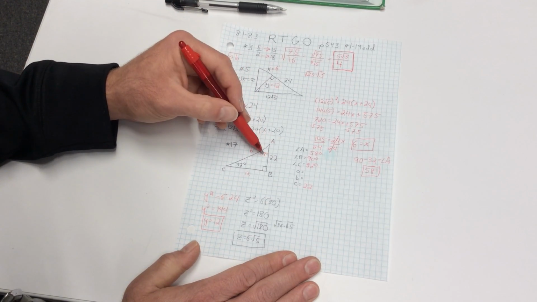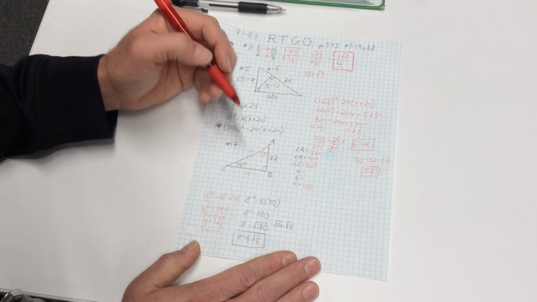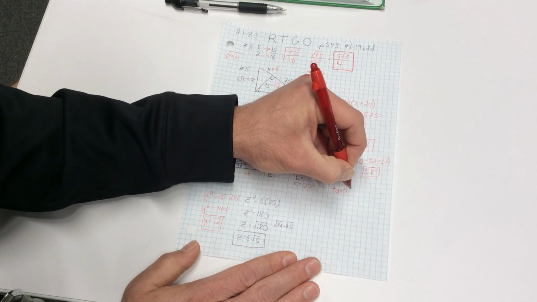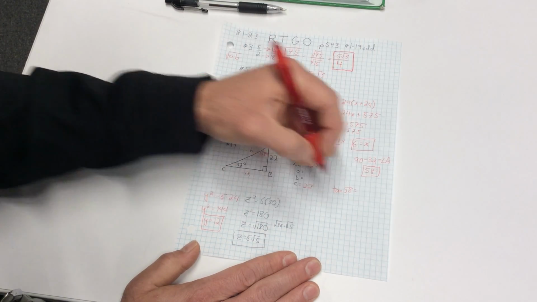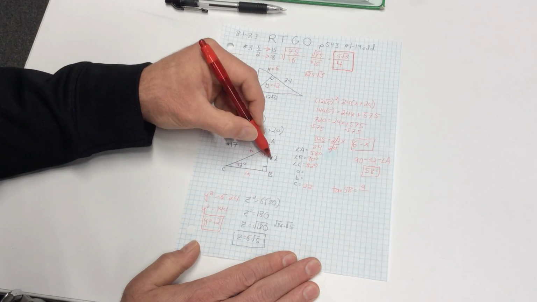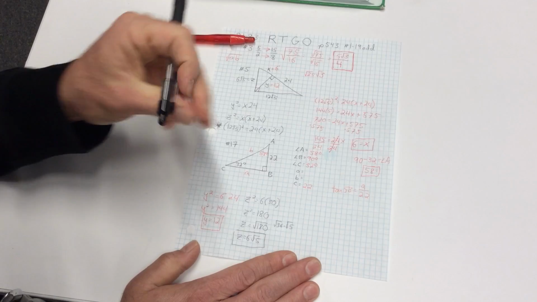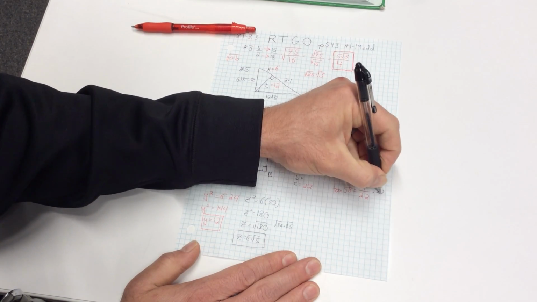So what did we say? So from 58, A is tangent, opposite over adjacent. So tangent of 58 degrees equals opposite A over adjacent 22. And then to solve that, I'm just going to multiply both sides by 22.